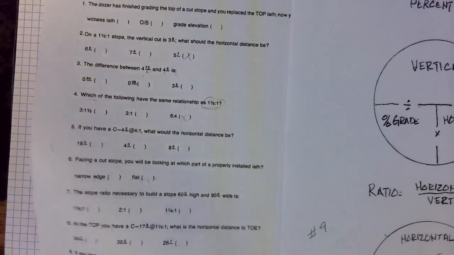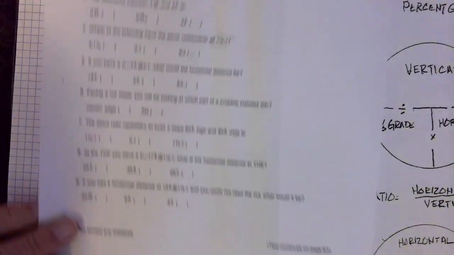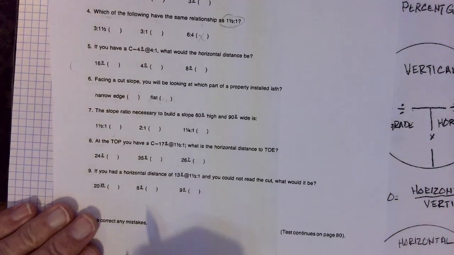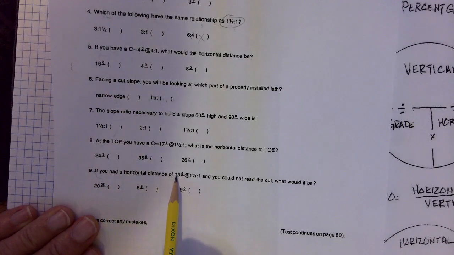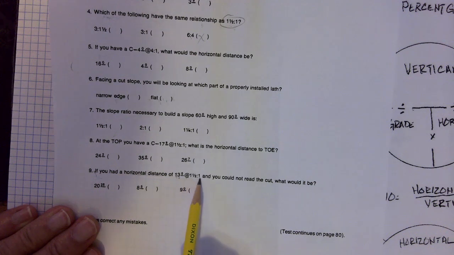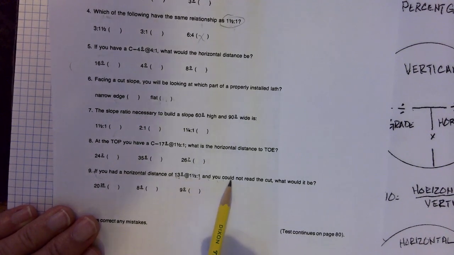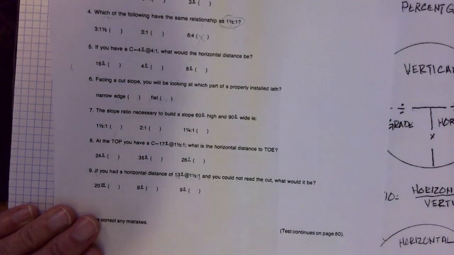Maybe it'll be relevant too. Let's read number 9. Can we see number 9? Let's put it up here. Number 9. If you had a horizontal distance of 13.5 at a 1.5 to 1 slope, and you could not read the cut, what would it be?